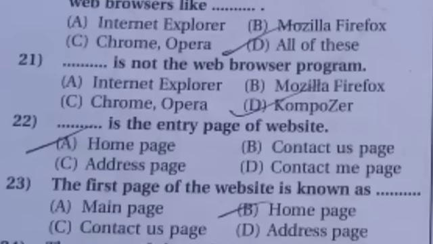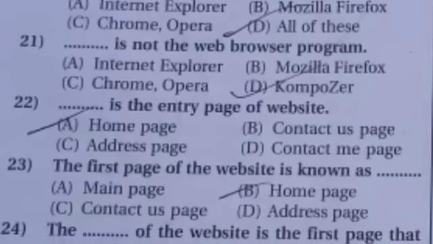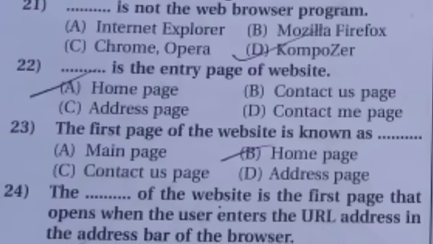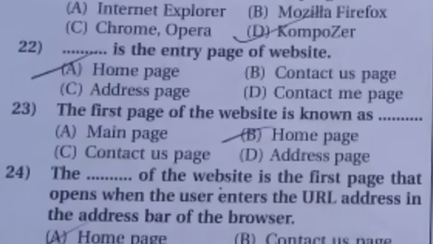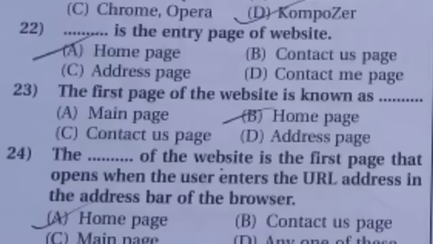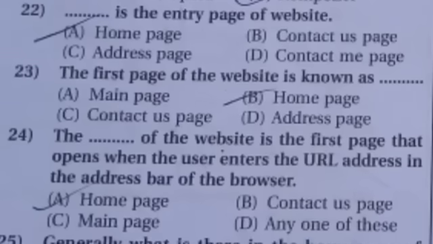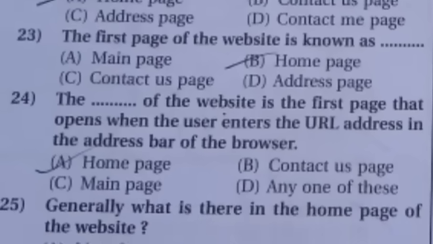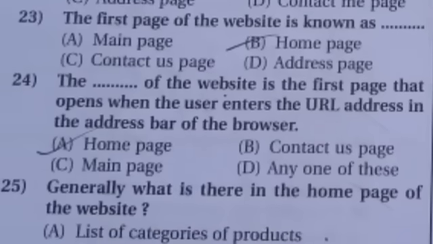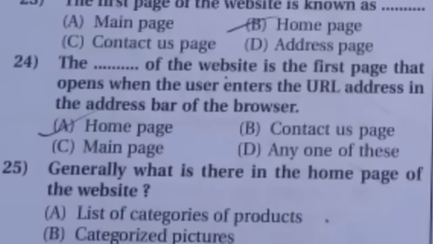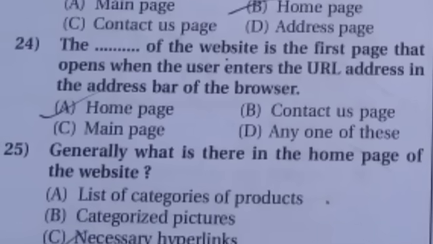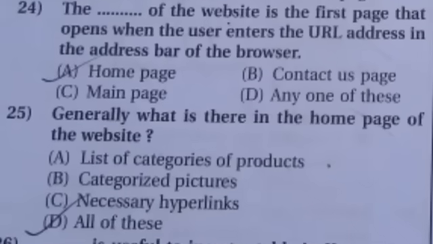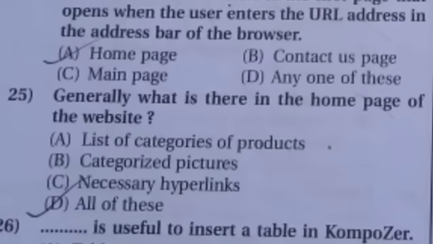21. Dash is not the web browser problem. D. Composer. Dash is the entry page of the website. A. Home page. The first page of the website is known as B. Home page. The dash of the website is the first page that opens when the user enters the URL address in the address bar of the browser. A. Home page.